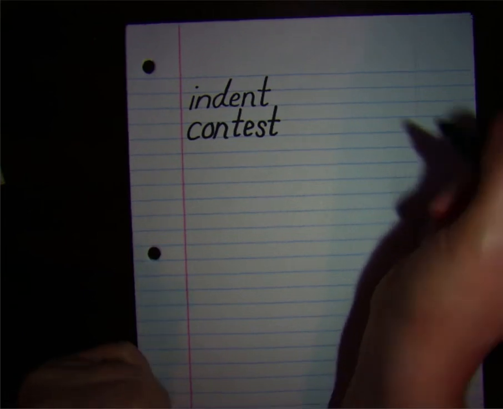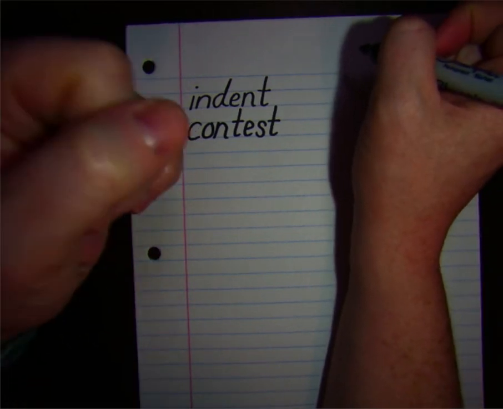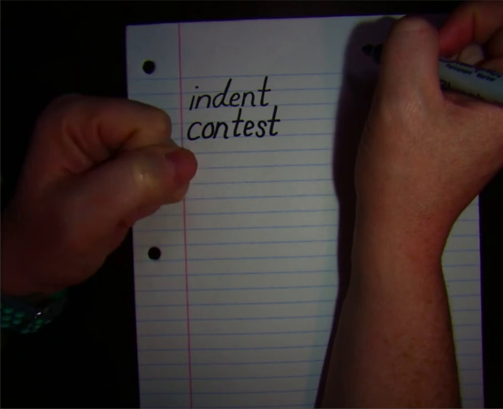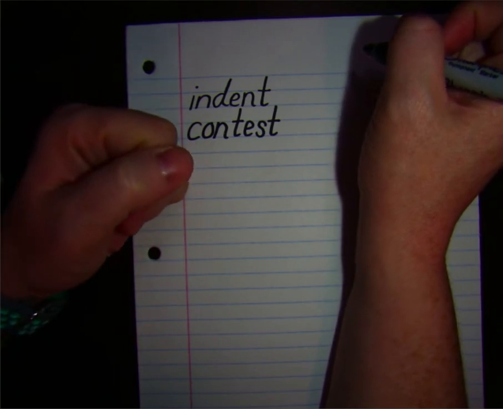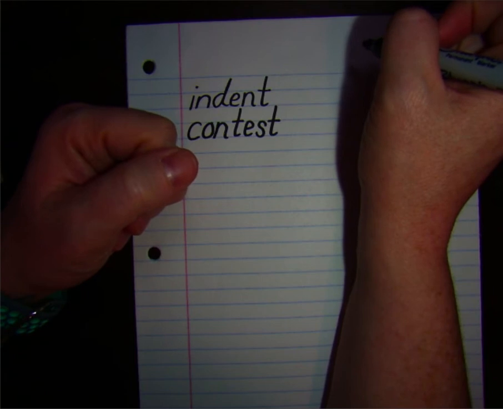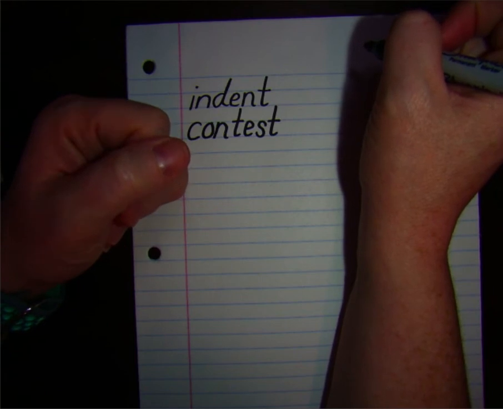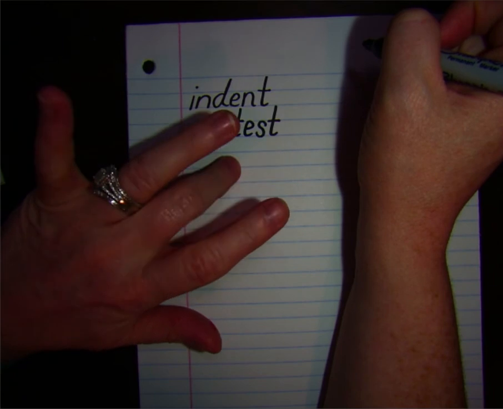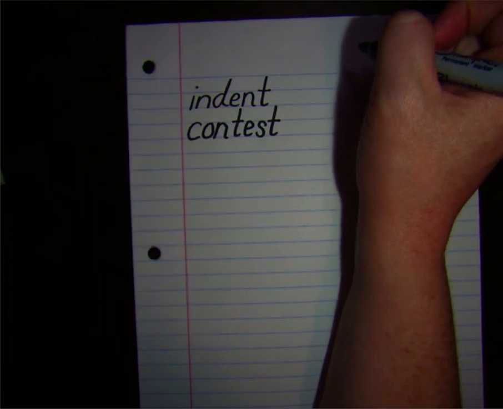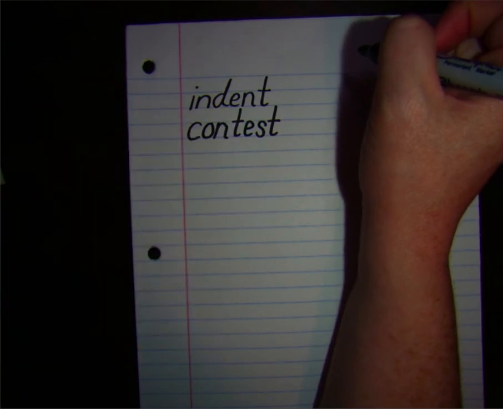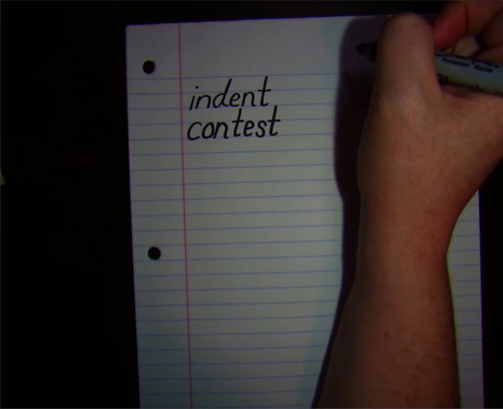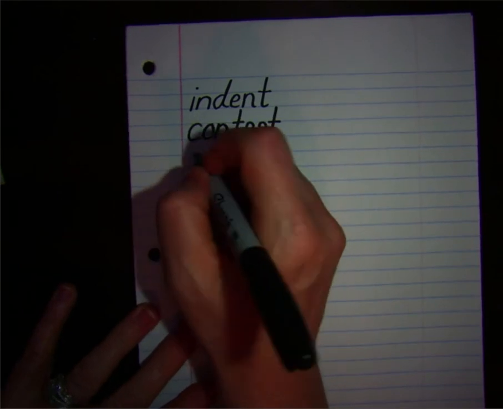The next word is subject. Subject. First syllable, sub. Write that prefix. Next syllable, ject. J, e, kt. Write that syllable. Pause your video if you need time. Your word was subject.